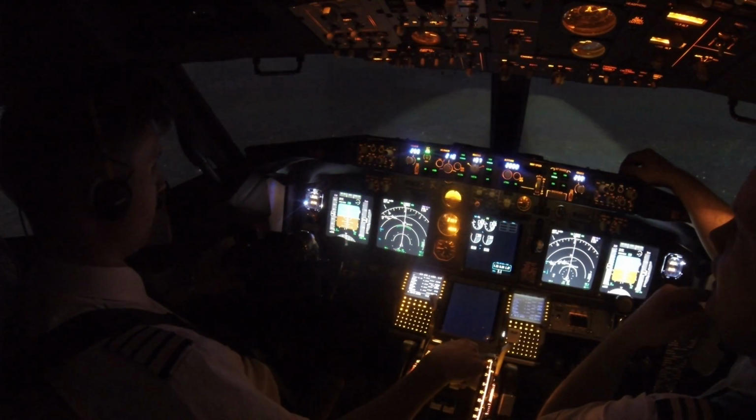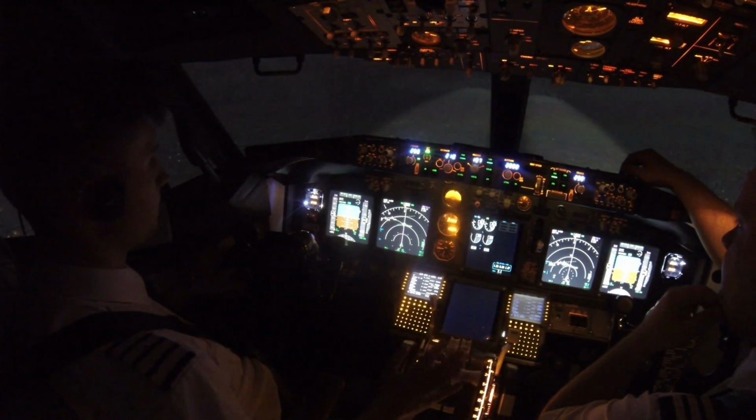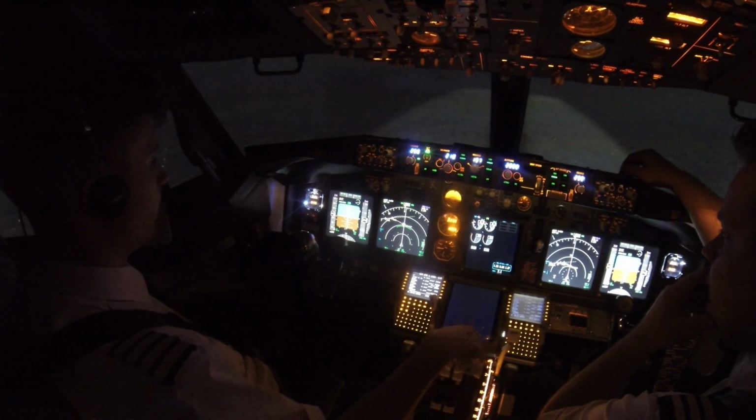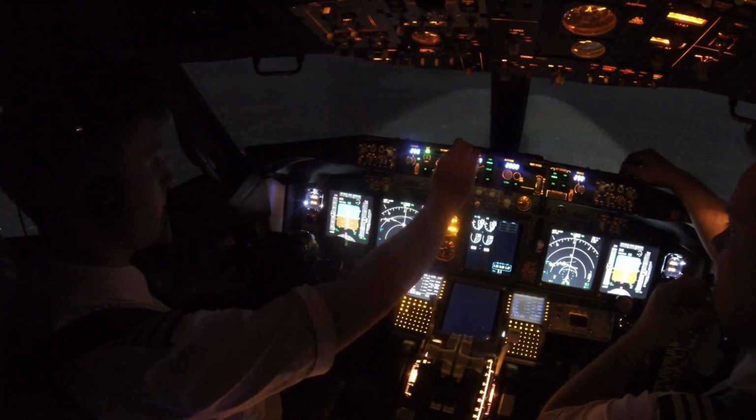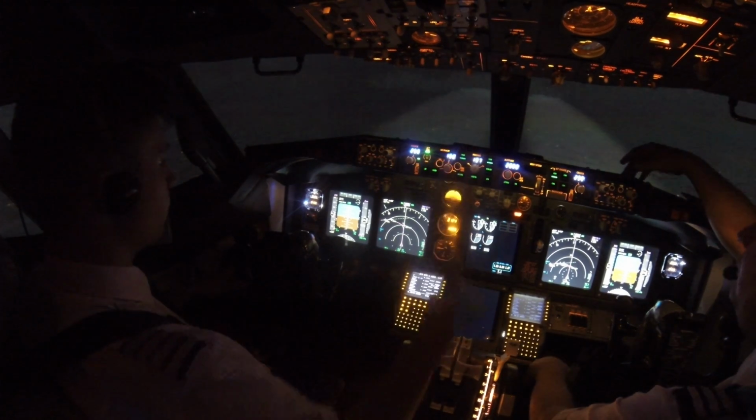We are currently slowing down to 210 knots, and we have flaps up currently. Flap 1. Speed checks, flaps 1. Speed 190.